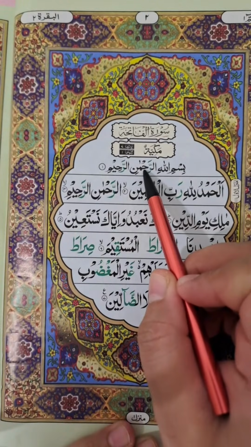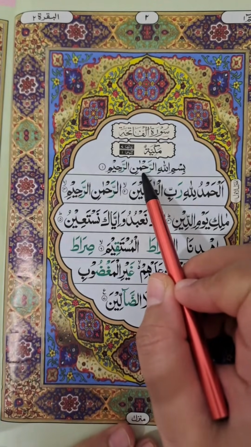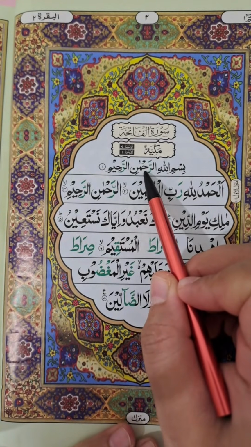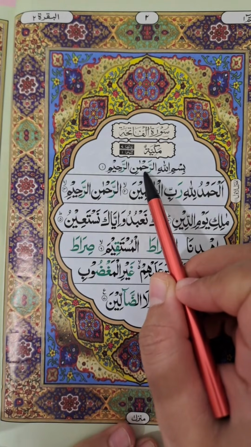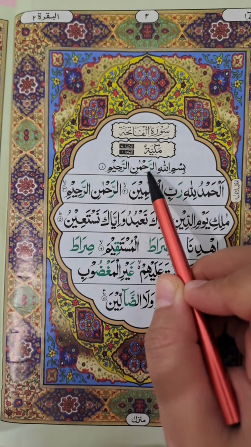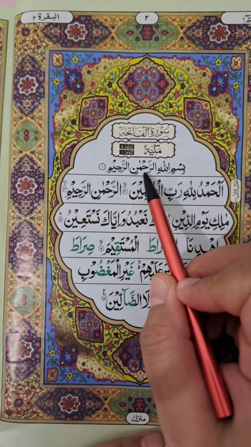So next letter is ha. Ha is the halkia letter, throat letter, and it's from the middle of the throat. In order to pronounce the ha correctly, you need to open the mouth wide, and you have to exhale the air out. Ha, ha. Never read it like the other simple ha, otherwise it can change the meaning.